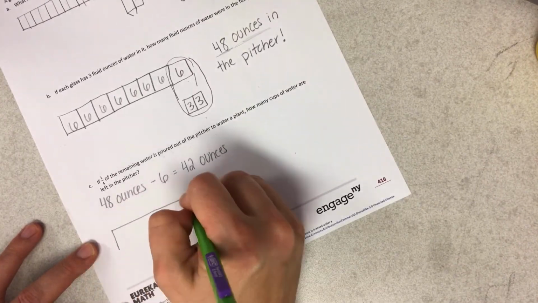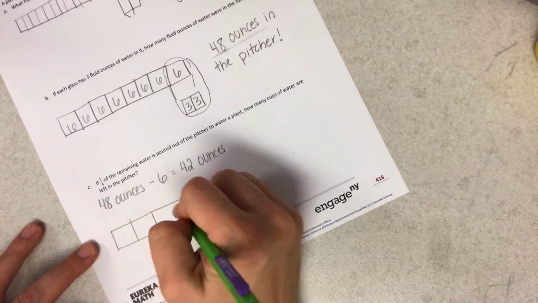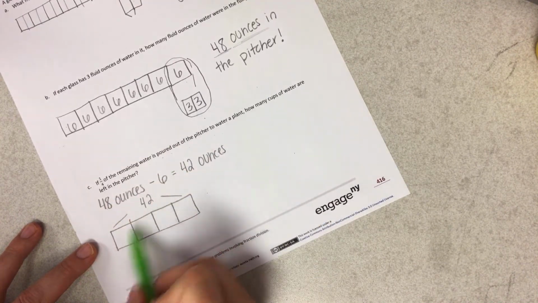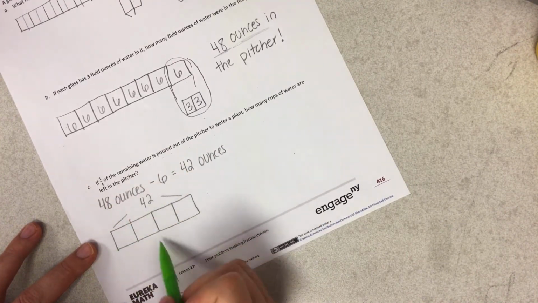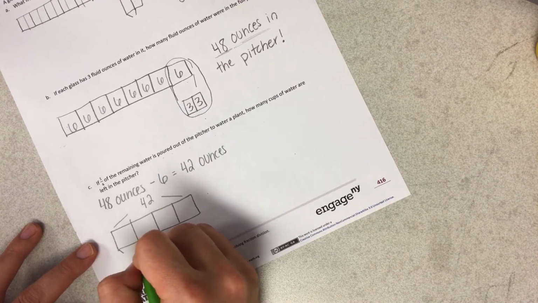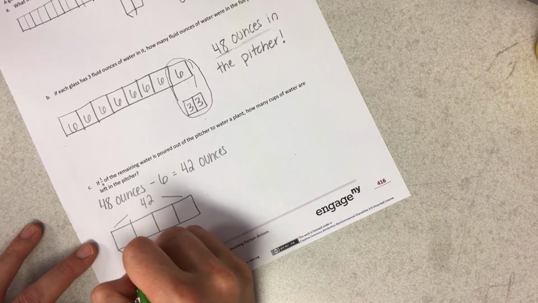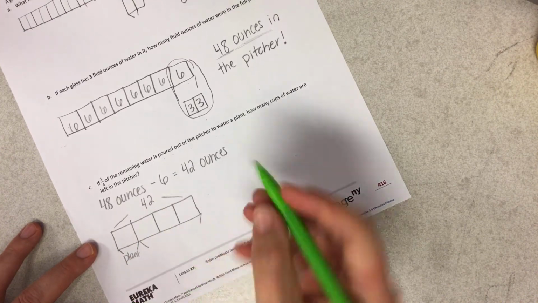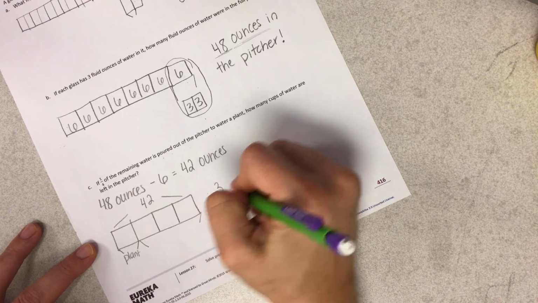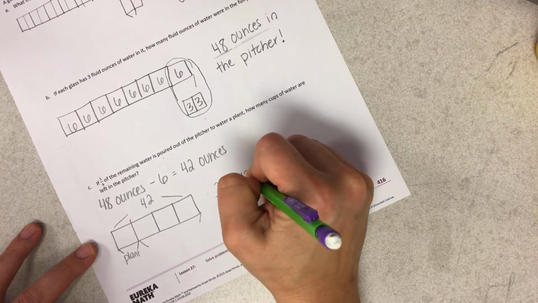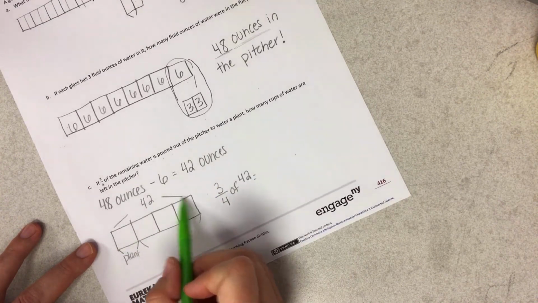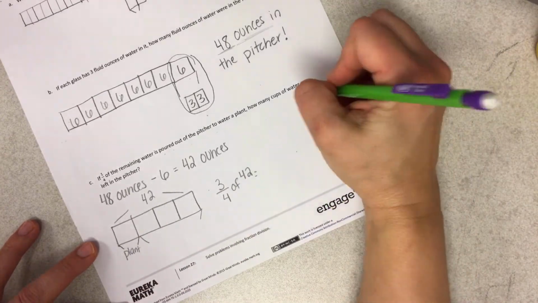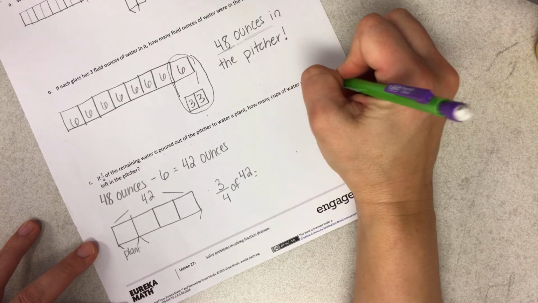So if I have 42 ounces, so here's my 42 ounces, and I have it in these 4 areas, okay? So this is what is used to water the plant. So this is my plant, okay? So I have 3/4 of 42, so 3/4 of 42 is what is going to be in these cups, okay? So I'm going to go ahead and I'm just going to multiply this across. I'm going to do 3 times 42.